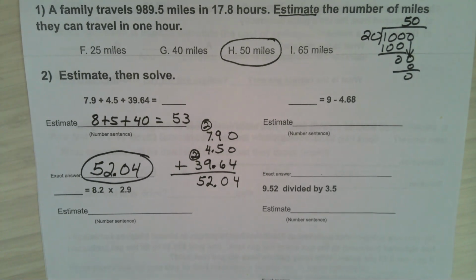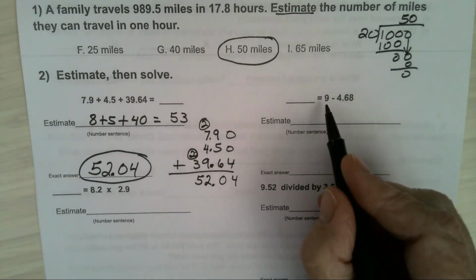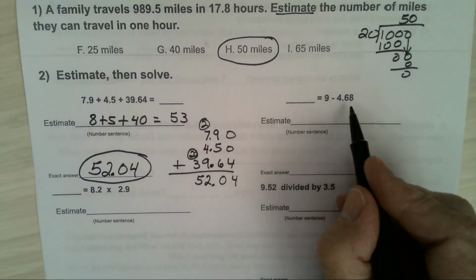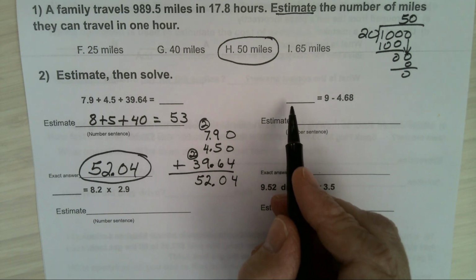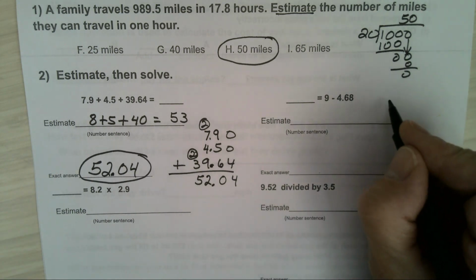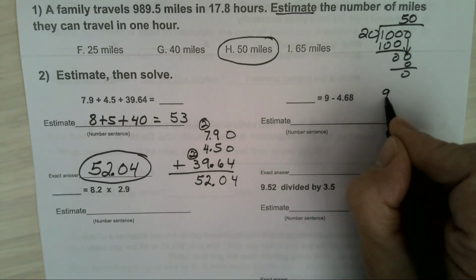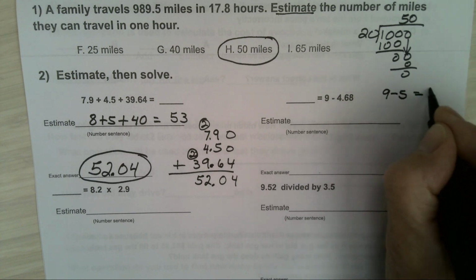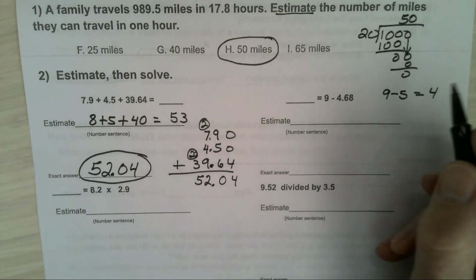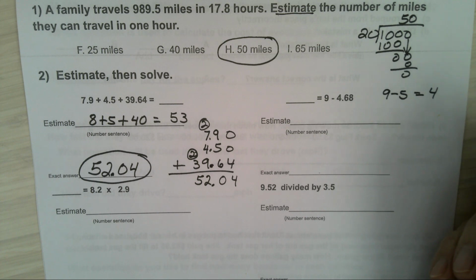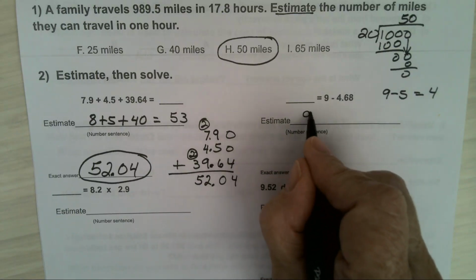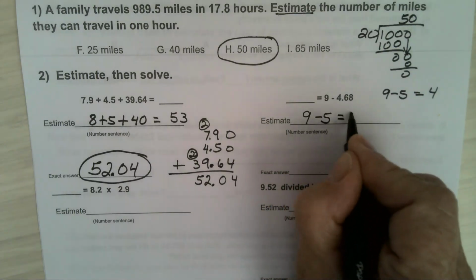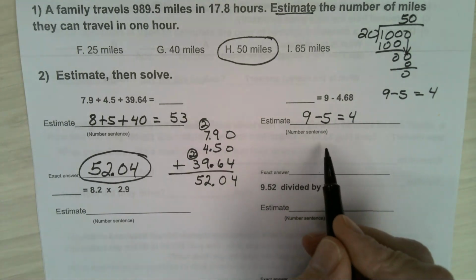In the next problem, this just says 9 minus 4 and 68/100. Just because the equal sign's on this side, it still says the same thing. So I'm just going to make it 9 minus 5. 9 minus 5 is 4. Okay, you might have said you could have made it 10 different numbers, but my estimate on the line where it says estimate, I should have put 9 minus 5 equals 4 on that estimating line.